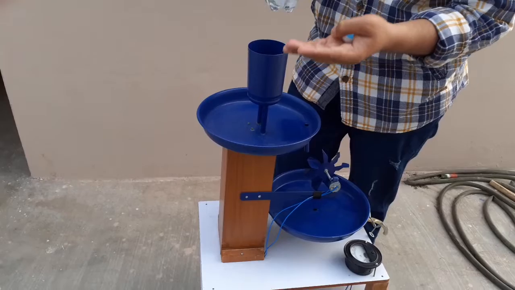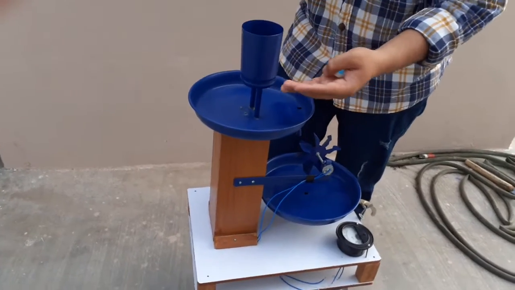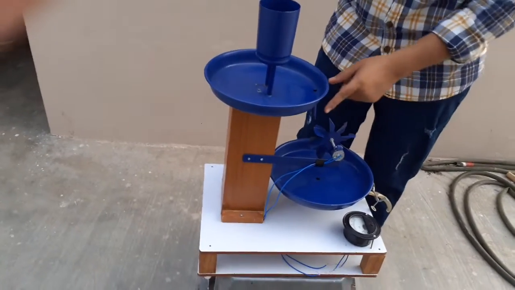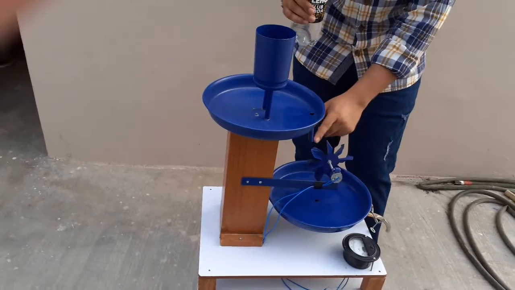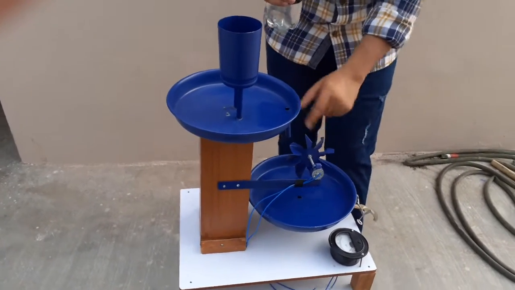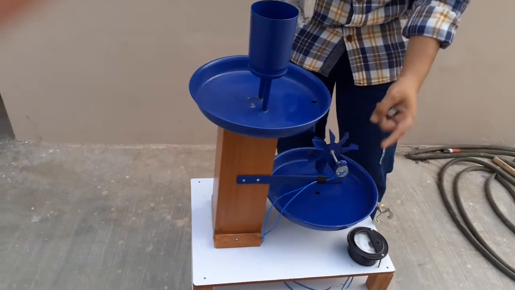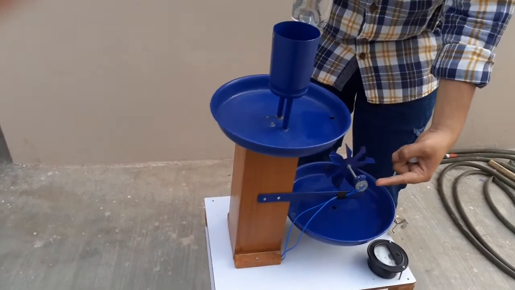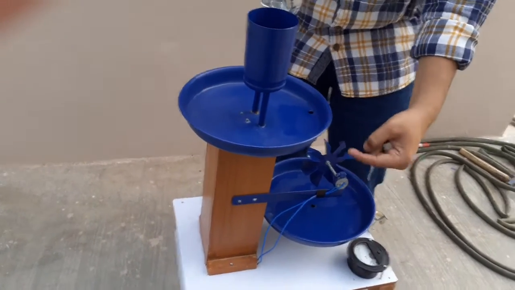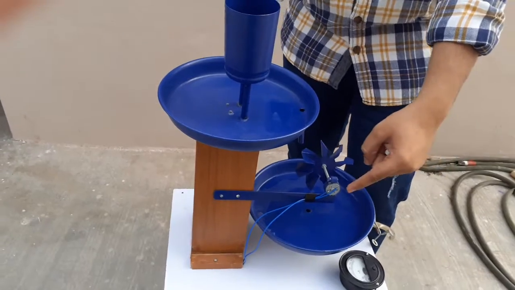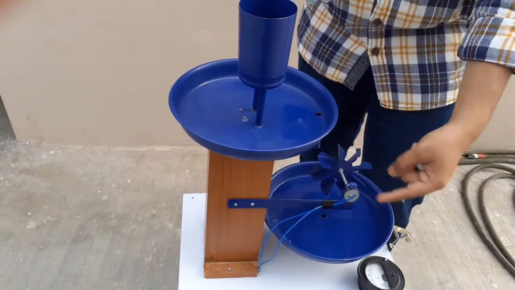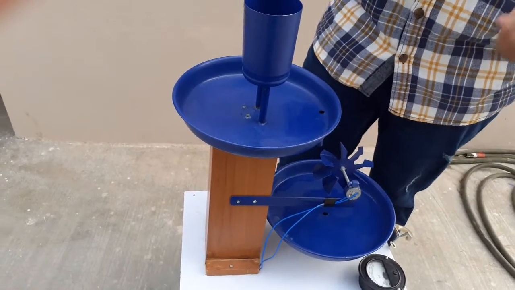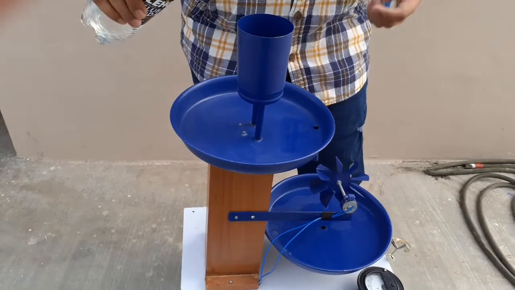When it falls on this turbine, the turbine will rotate, and it is connected to the generator, and in the generator the armature will rotate. When the armature rotates, then automatically power will be generated. So here I am pouring water.